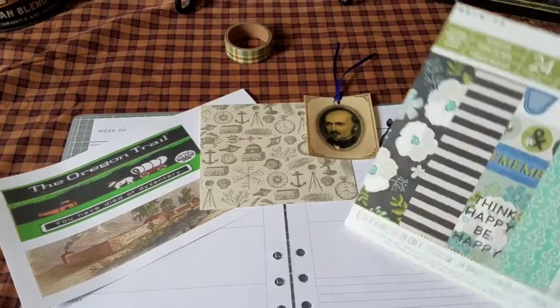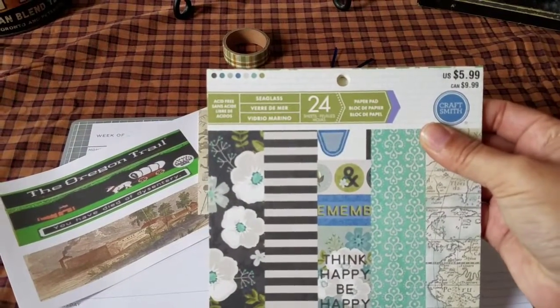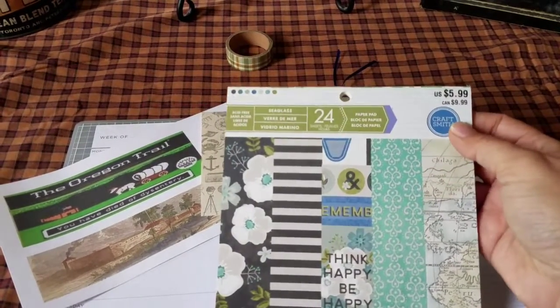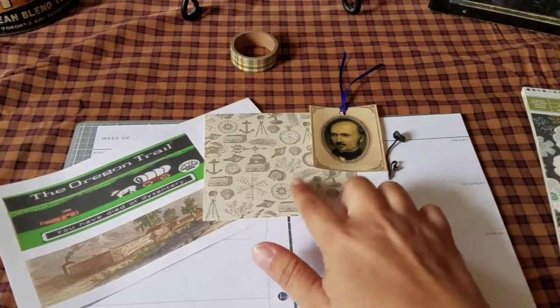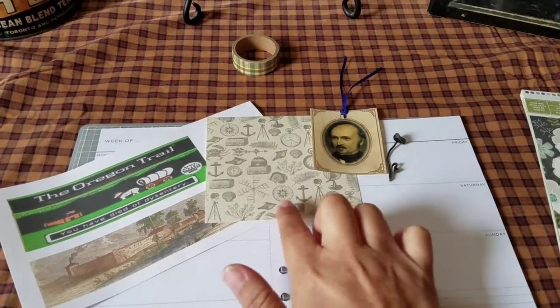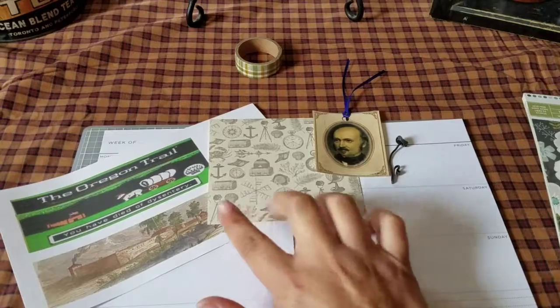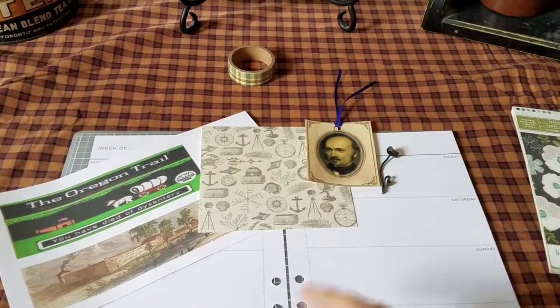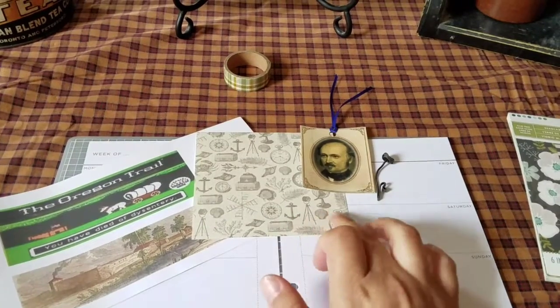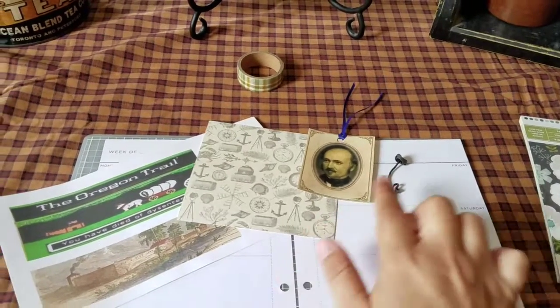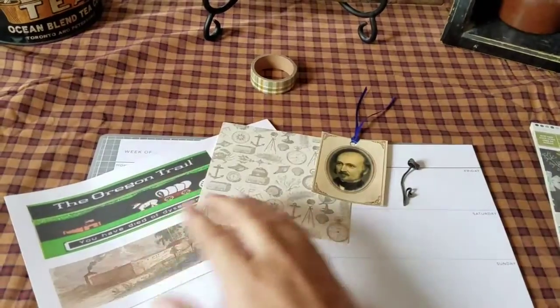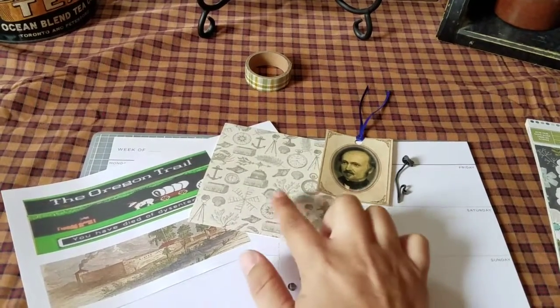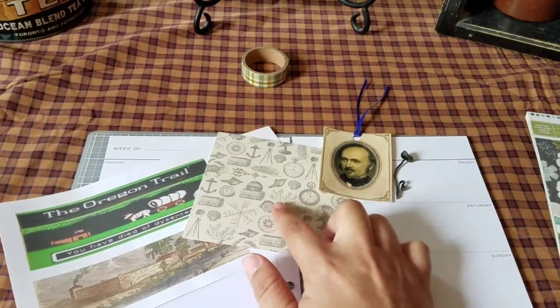The paper pack that I'm using this week is the Sea Glass by Craftsmith, just because I liked this paper. It looked kind of aged, and it has the compass, and it has some other things. I think it's more of a nautical theme, but since we're from California studying people coming over on the Oregon Trail and going to Sutter's Fort, I thought the sea theme would be okay.